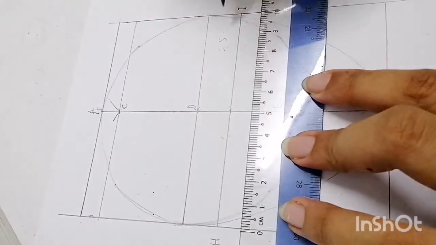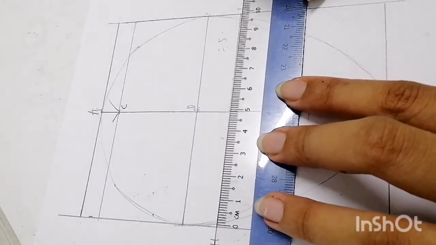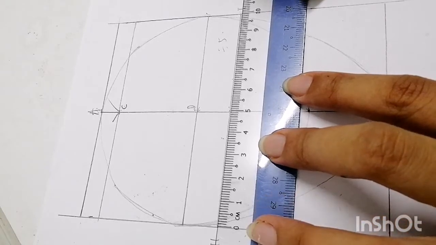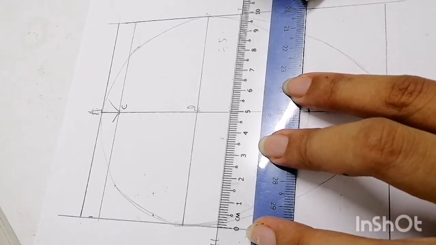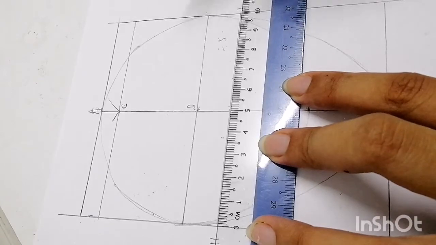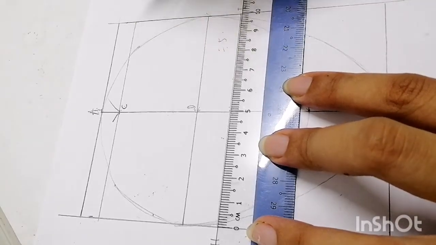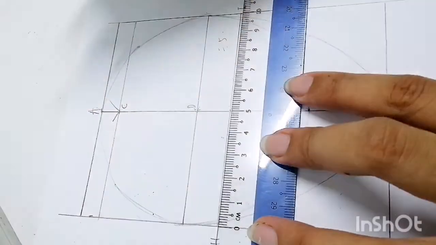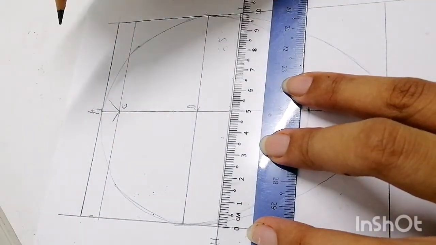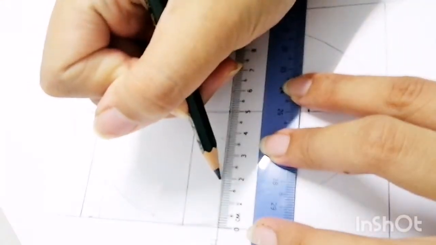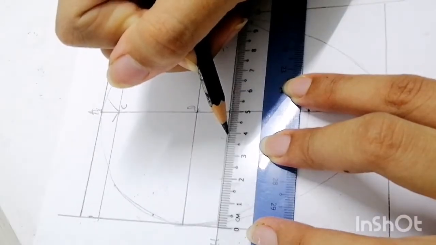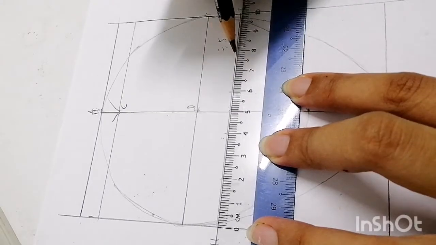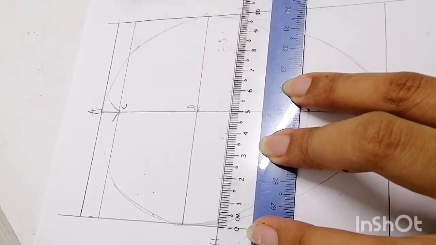So this line we know it is 10 cm, correct? So 10 cm we are going to divide into 5, means 2 cm. 2 cm, another 2 cm, another 2 cm, another 2 cm, and 2 cm.